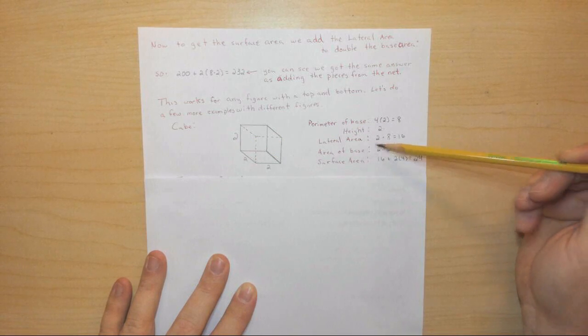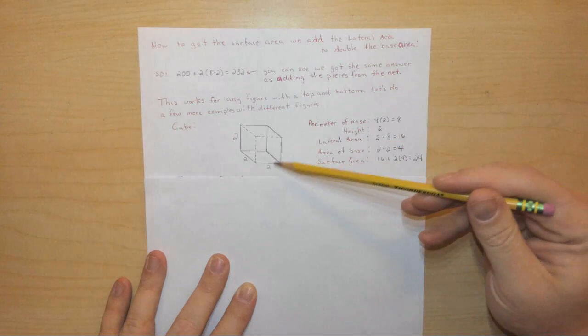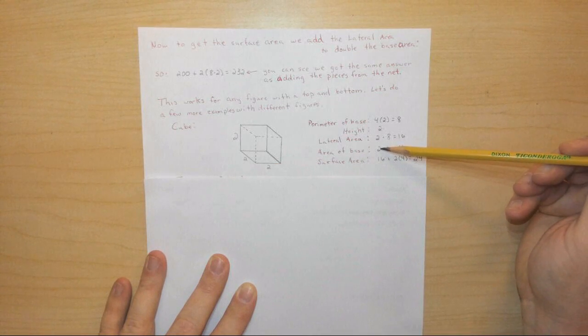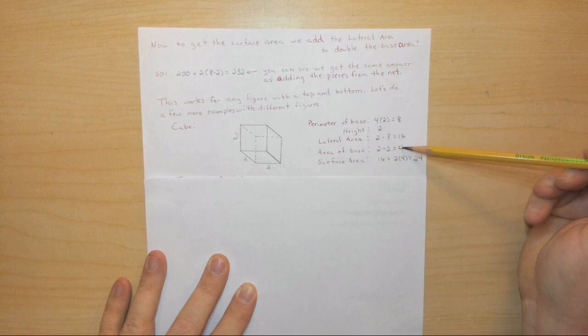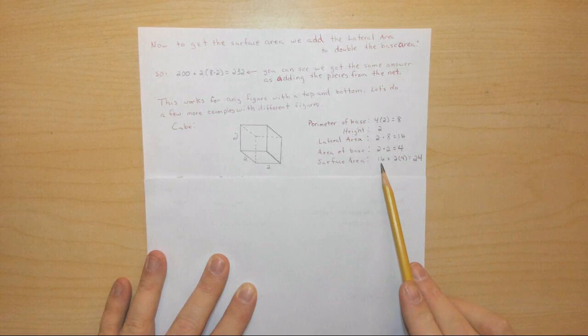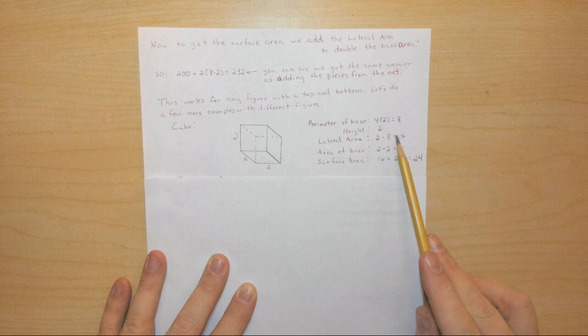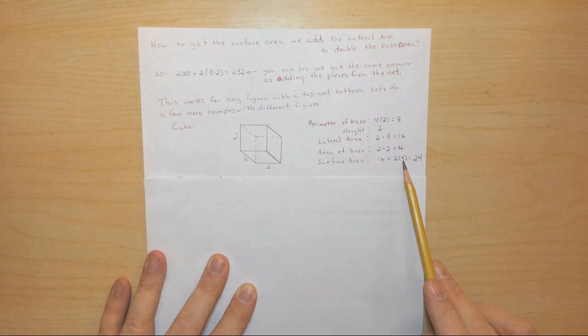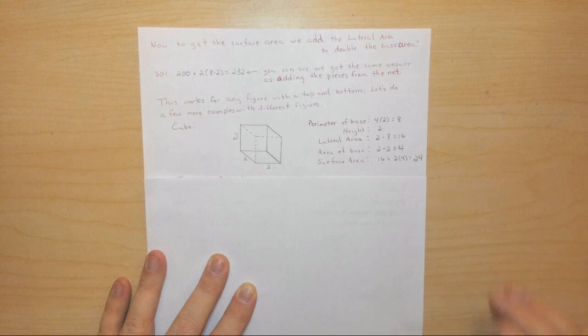And then I know my area for a square is basically one of the sides squared, or again, length times height. So 2 times 2 is 4. Then I get the 16 from the lateral area, plus 2 times the area of the base, and that's 24.